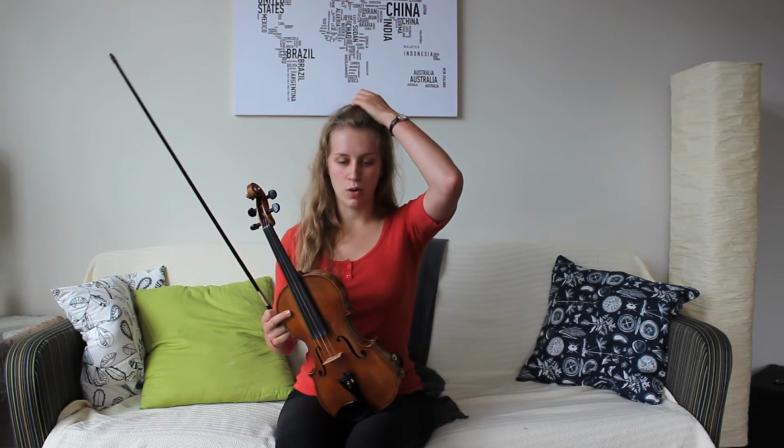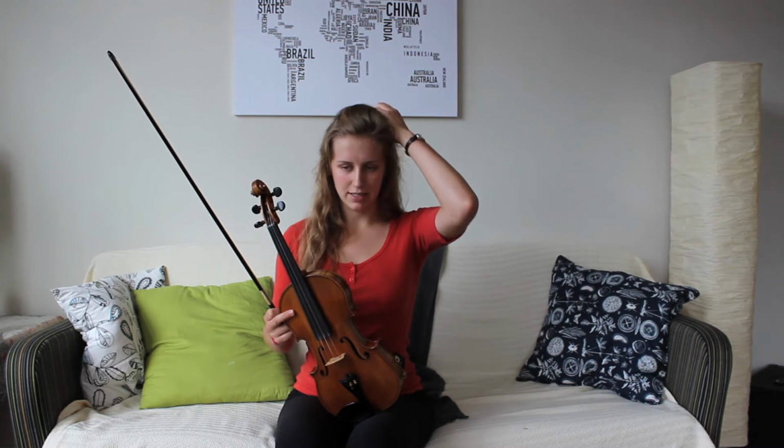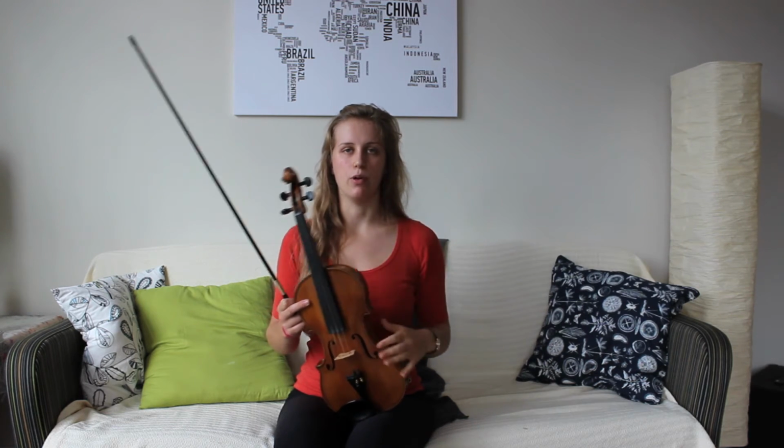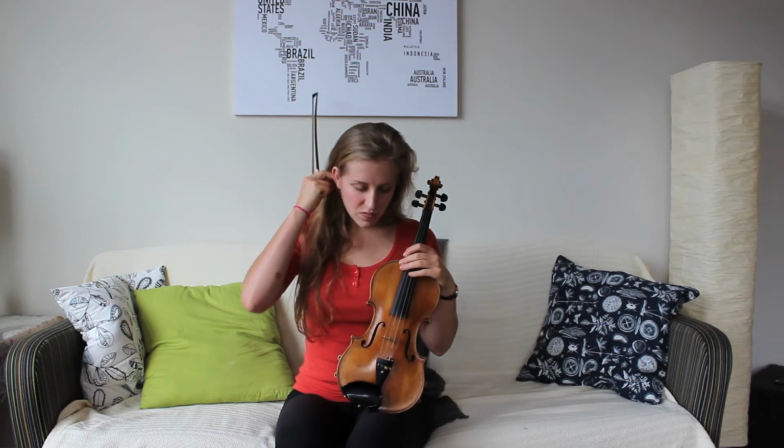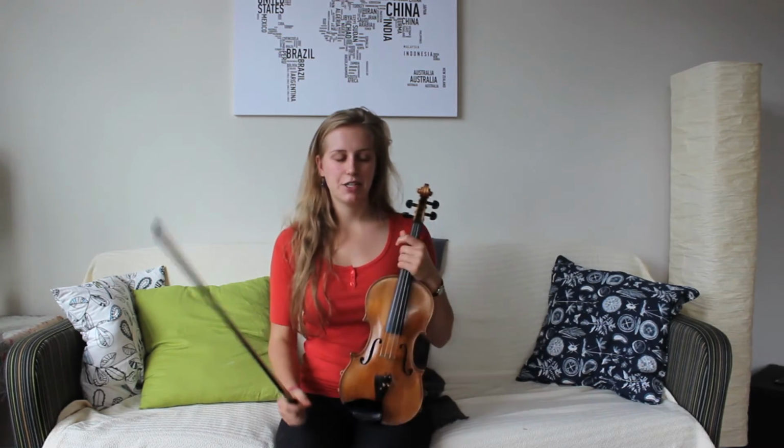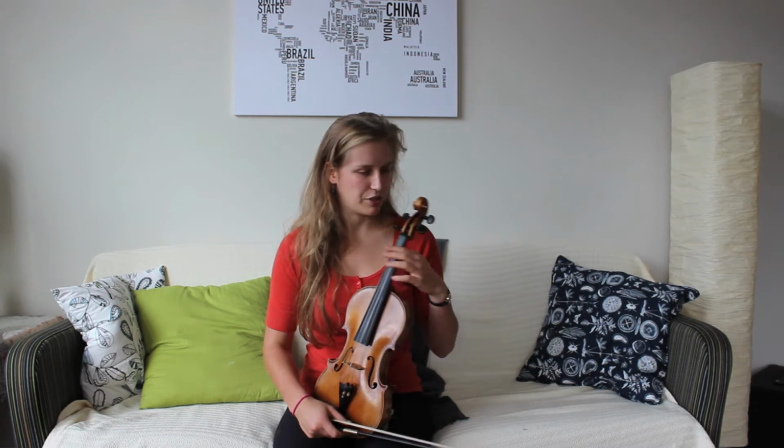Let's talk about rolls now. Actually, let's talk about hits because hits kind of help you with rolls. Once you got your hits down, rolls are a bit easier. So, hits. I like to do hits with my third finger. You can do them with your second finger, you can do them with your first finger. It's completely up to you.